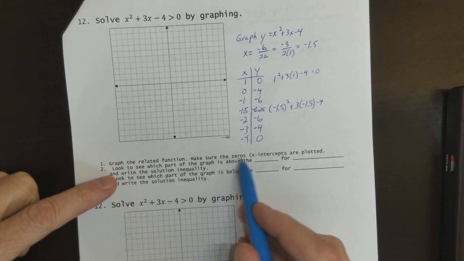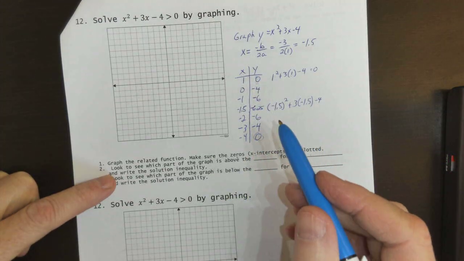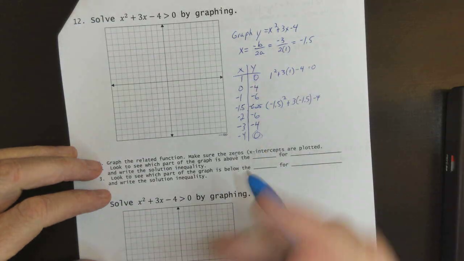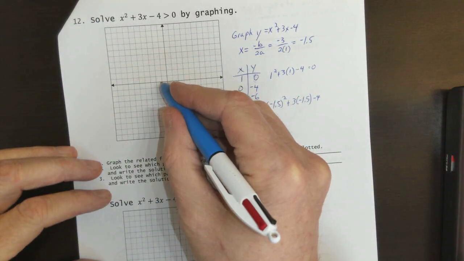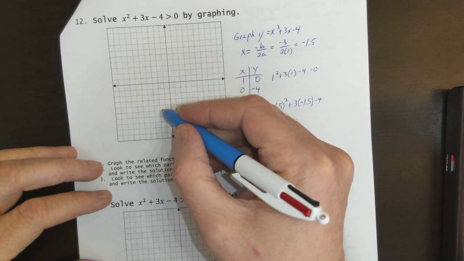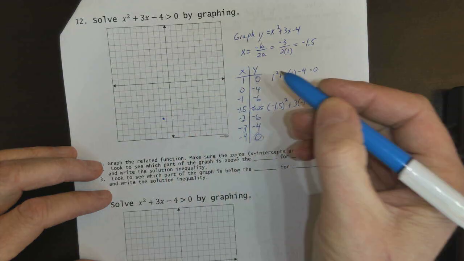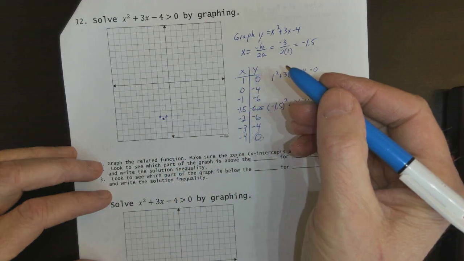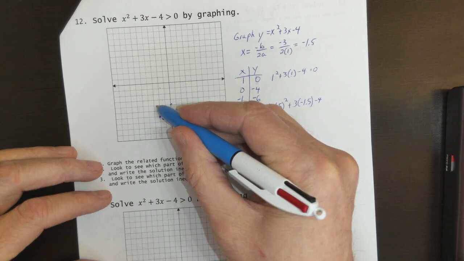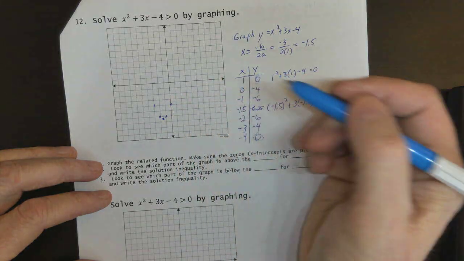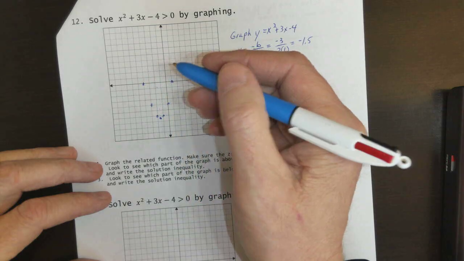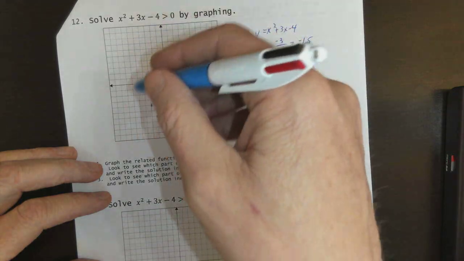So make sure the zeros are plotted. So these zeros will be plotted. We kind of lucked out there in the table. Sometimes they're not always in the table. I went far enough that it was. Let's plot this then. Negative 1.5 and 6.25 right there. Negative 1, negative 6, negative 2, negative 6, 0, negative 4, and negative 3, negative 4, and then 1, 0, and negative 4, 0. And I think we're in business here.